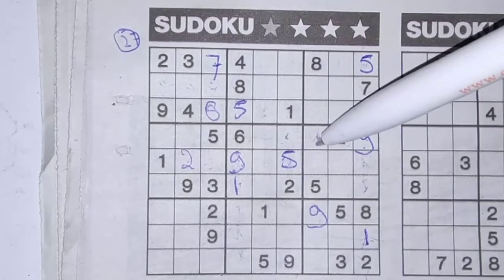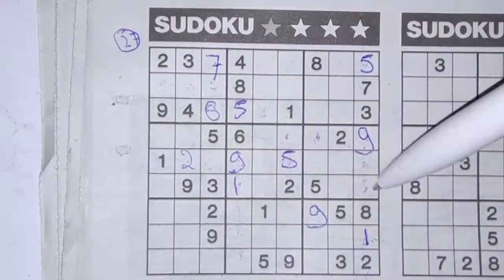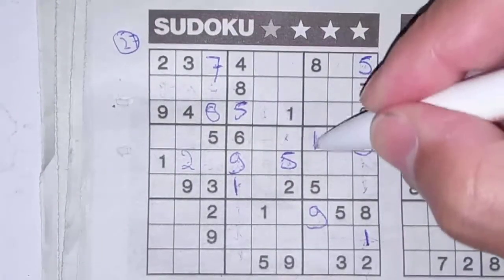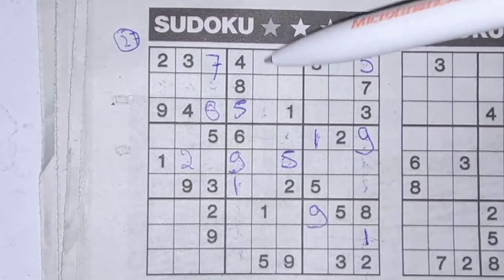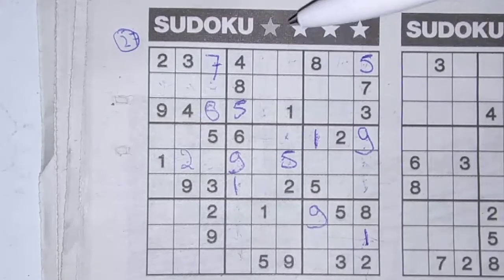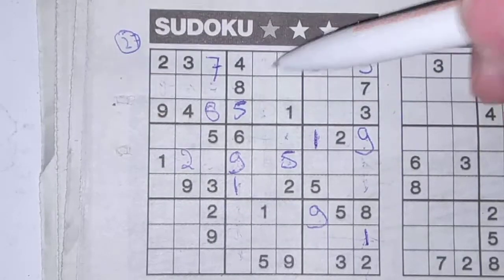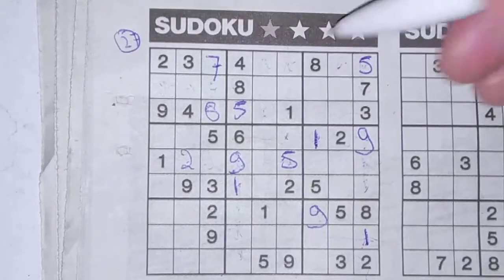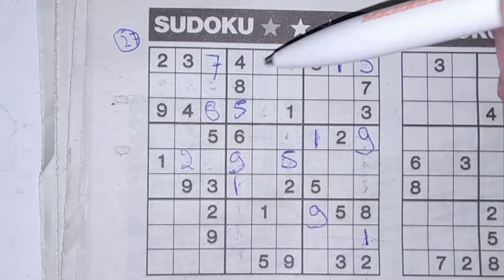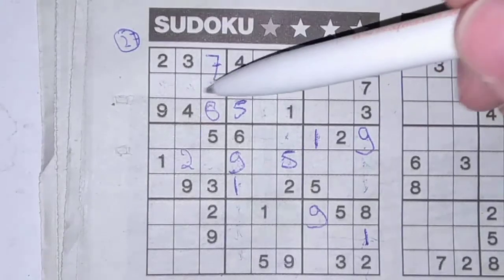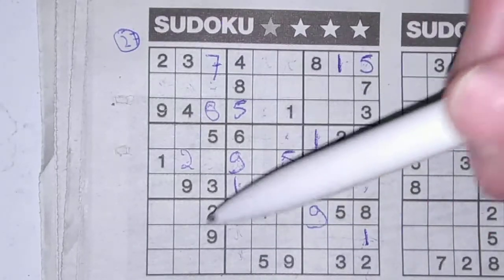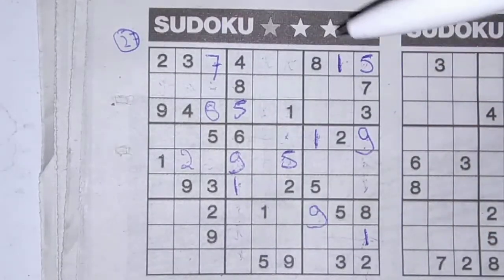This is supposed to also be a 1, because we have a 1 in this row, a 1 in the middle row, so the row above. The only place for the 1 should be there. 3 missing numbers in the first row. One of the missing numbers is 1. We see here 1, so no 1 in these 2 boxes. 1 box left for the 1, and it should be there. And then I cannot continue with the 1.